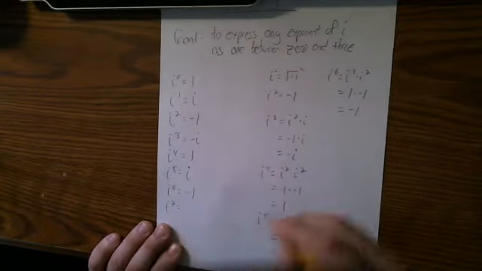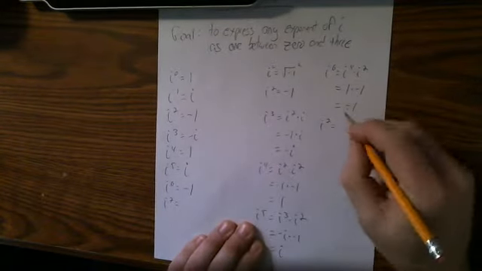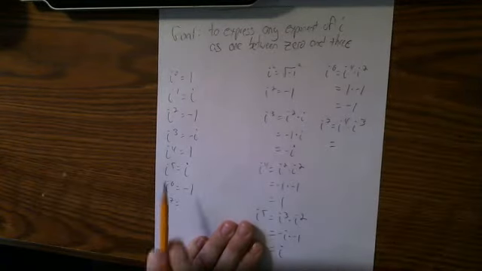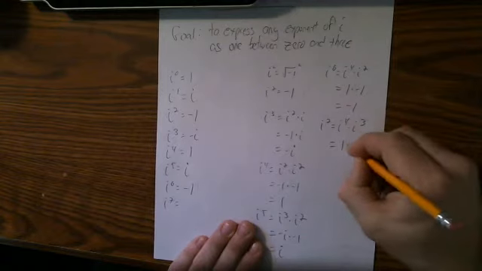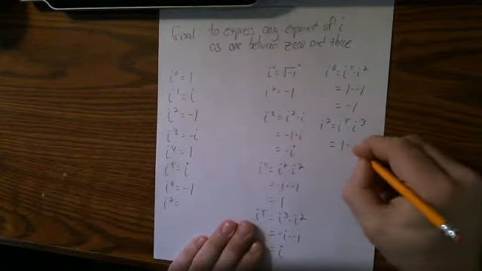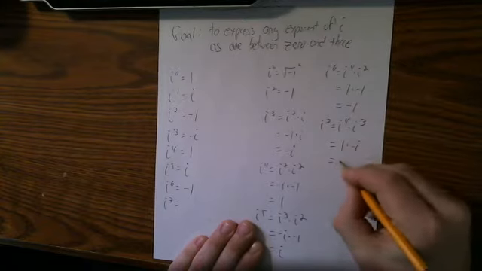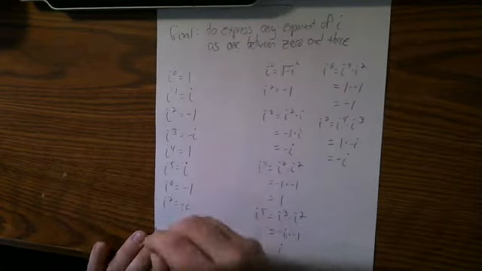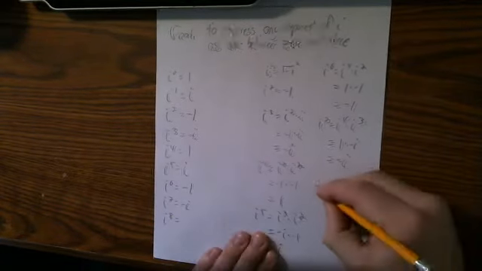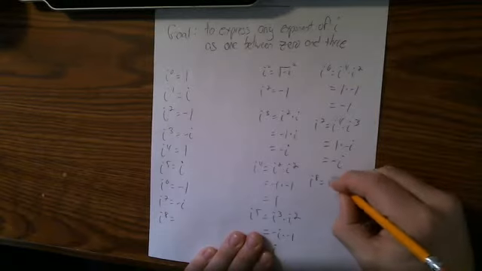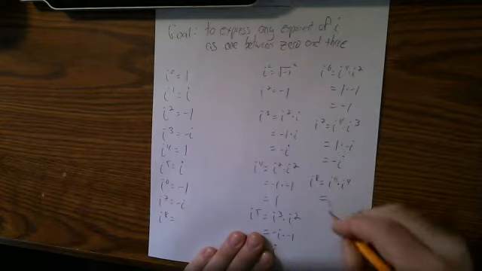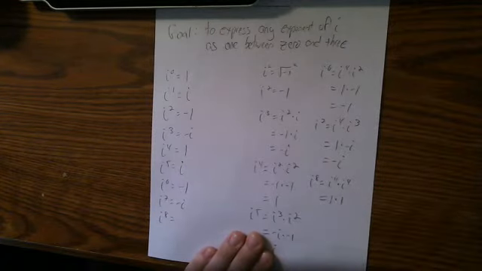i to the seventh we could express as i to the fourth times i to the third. i to the fourth is 1. And i to the third is -i. And 1 times -i is -i. Therefore, i to the seventh is -i. i to the eighth I can express as i to the fourth times i to the fourth. i to the fourth is 1, which means the other i to the fourth is also 1. And 1 times 1 is 1.